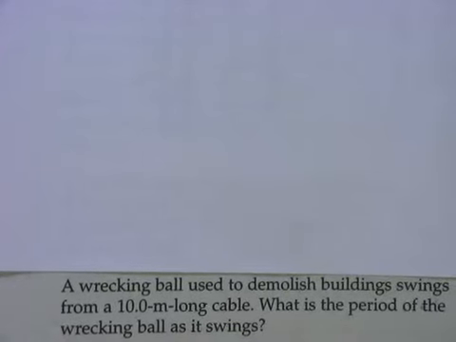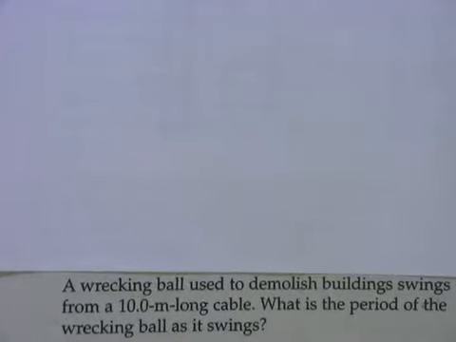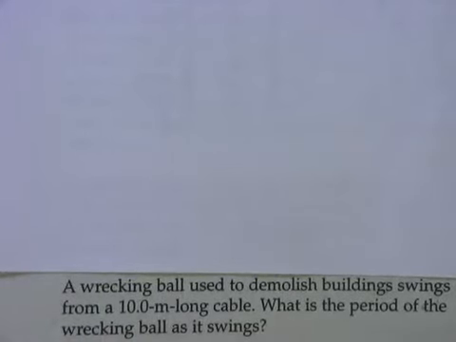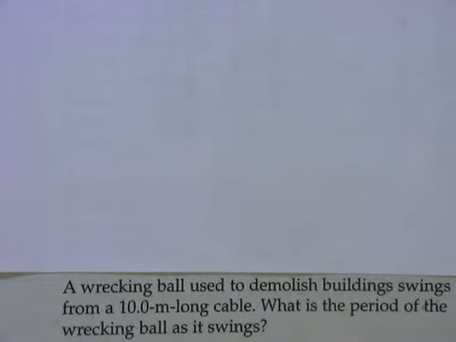Next problem is going to show you how to solve for the period of an object when given the length. A wrecking ball, used to demolish buildings, swings from a 10-meter long cable. What is the period of the wrecking ball as it swings? Again, the most important thing you're going to want to do with any word problem is identify your variables and identify what your unknown is.